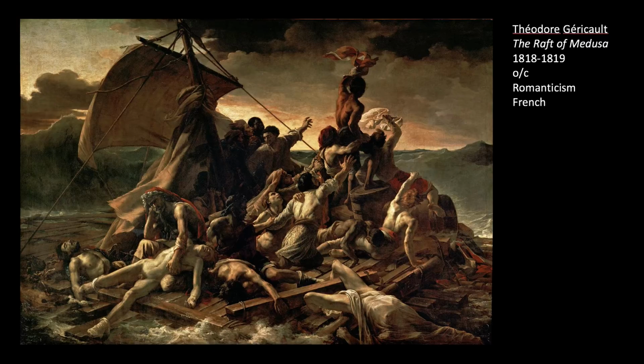So a little context on The Raft of the Medusa: on July 2nd, 1816, there was a French ship called La Méduse, or Medusa. It hit a reef off of the coast of Africa and was stranded. The captain and other officers escaped on lifeboats, but the remaining crew, about 150 people, had to escape on this makeshift raft. The captain of the Medusa was appointed as a result of political ties to the French monarchy, even though he hadn't sailed in years and wasn't really qualified to captain this boat. His political friends made him the captain of this boat.